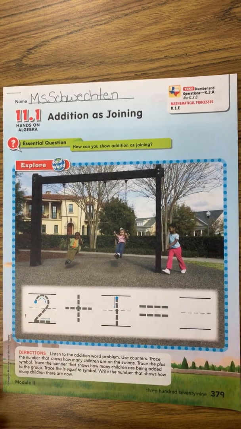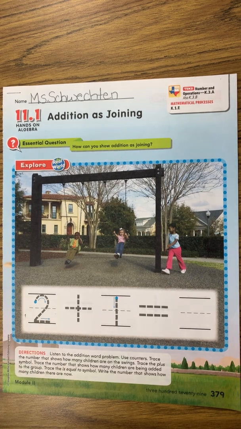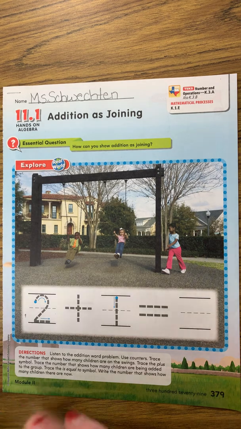It says to listen to the addition word problem. Use counters. Trace the numbers that show how many children are on the swings. So, first listen to me, just read the math problem. There are 2 children on the swings. One more child joins them. How many children are there now?